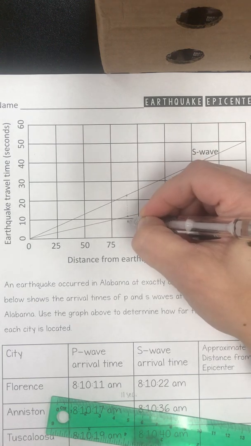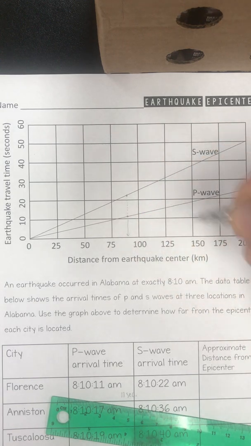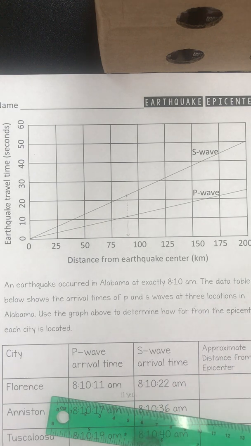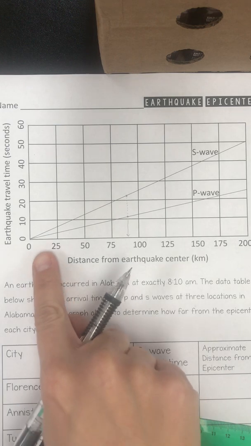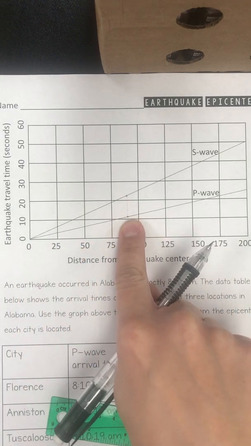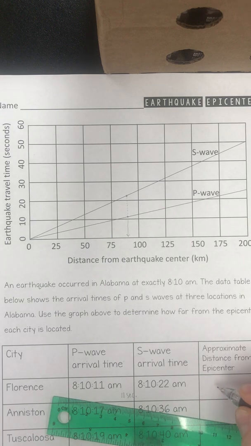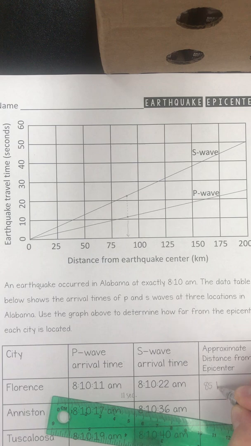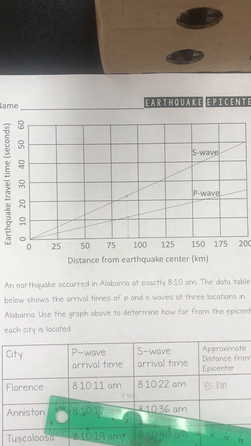But if I look down, I can see that that's between 75 and 100, and it's a little closer to 100. So we'll say that's about between 85 and 90 kilometers from the epicenter, because we made it about this far, going from this bottom line to this P wave. So we'll write that it's about 85 kilometers. And keep that information there.